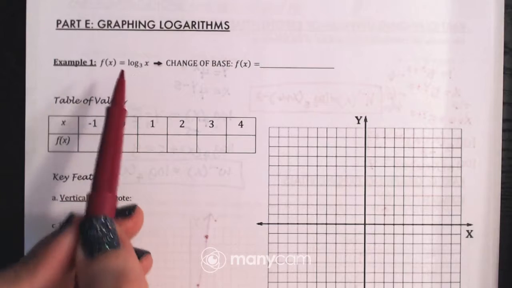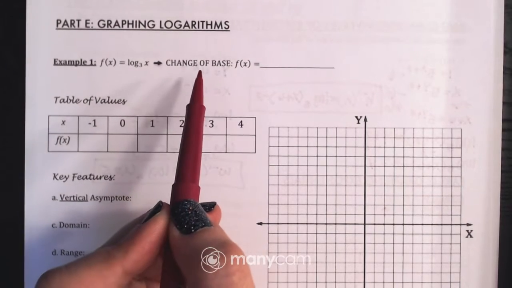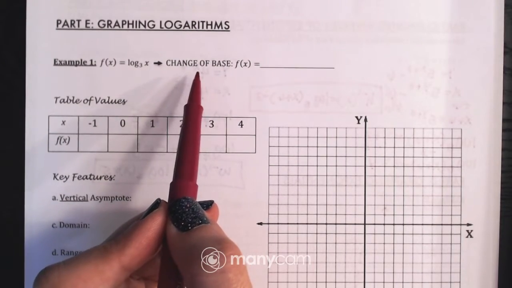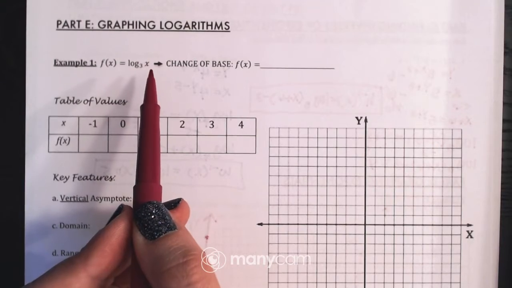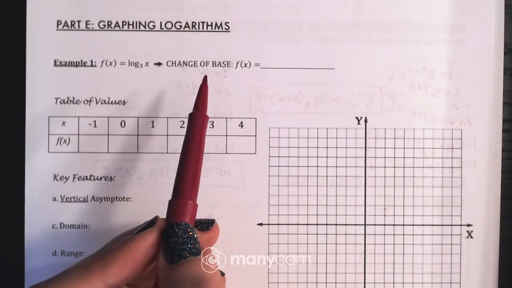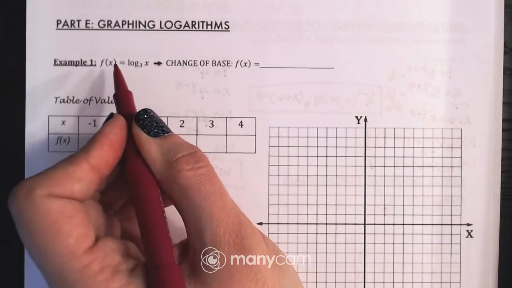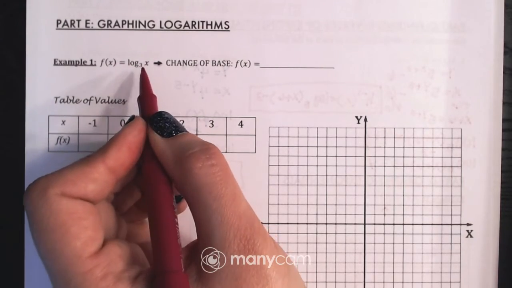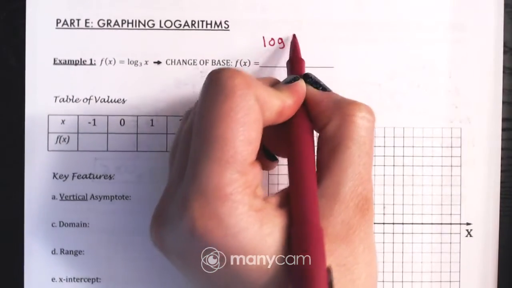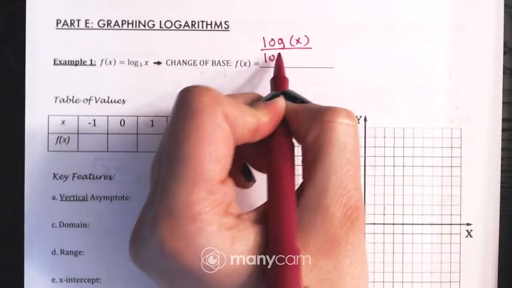In order to type that in my calculator, I want to write it as a change of base, meaning, remember, our calculator can only use base 10 if we have a little bit older calculator. So I do that by writing this log like a big fraction. Remember, the base goes on the bottom. So on top I would have log of x. On the bottom, I would have log of 3.